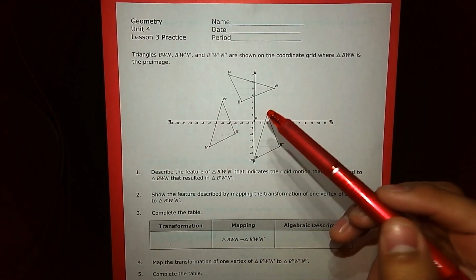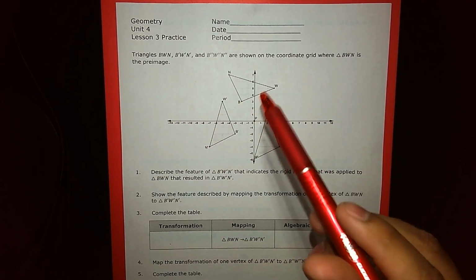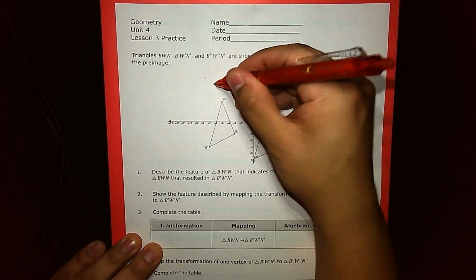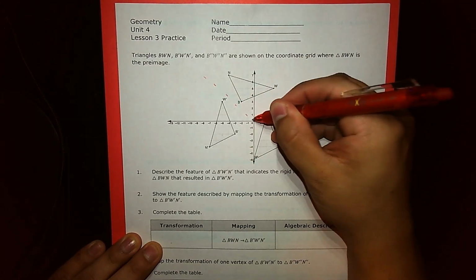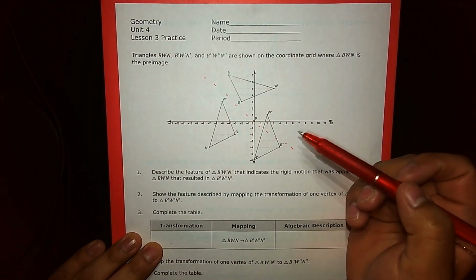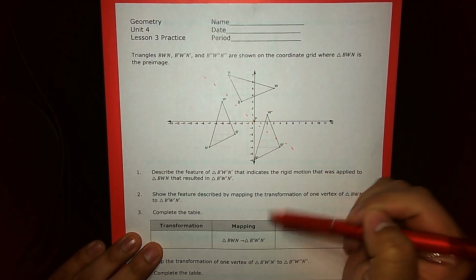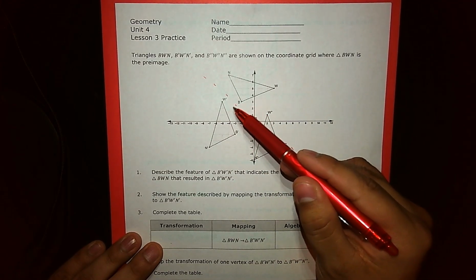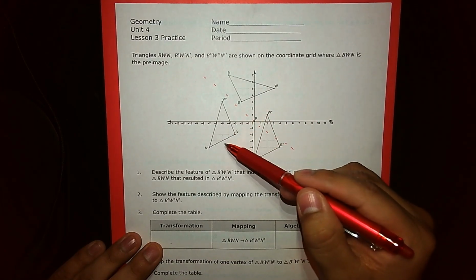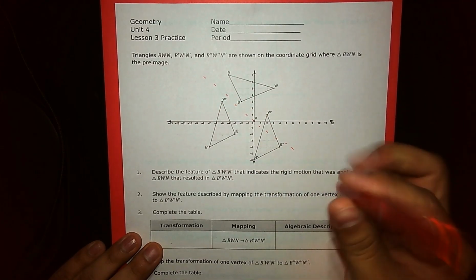We know that it probably wasn't reflected either, because the only logical way to reflect that triangle to get there would be over the line y equals negative x. And that looks like this. Remember that line, y equals negative x. But even then, if we reflected this triangle over this line, where would B prime sit? B prime would sit somewhere here. W prime would sit somewhere over here. And same with N prime, it would sit somewhere over here if we reflected it. So we know it wasn't reflected.